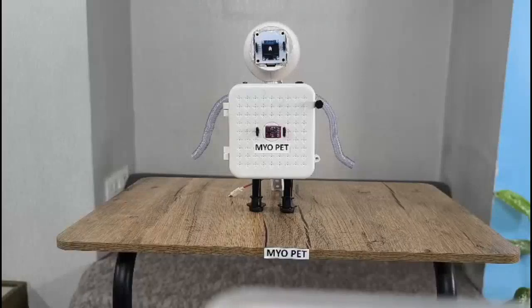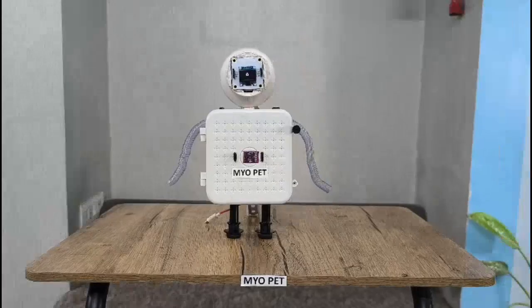This is MyoPet, an interactive learning robot designed for smart and engaging education. Once powered on, MyoPet enters alphabet learning mode. Hand movement is detected by the sensor, changing the alphabet on the display. Each alphabet is spoken aloud, enabling visual and audio learning.